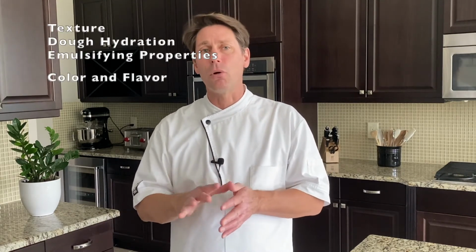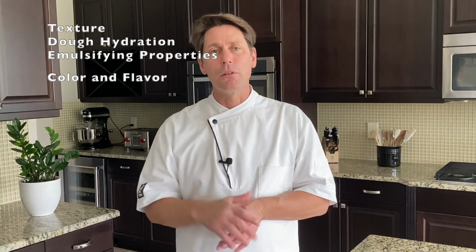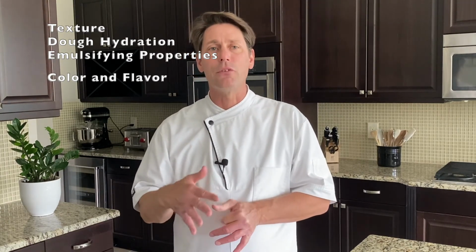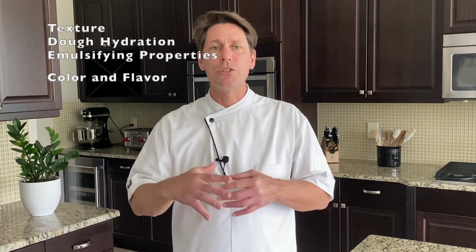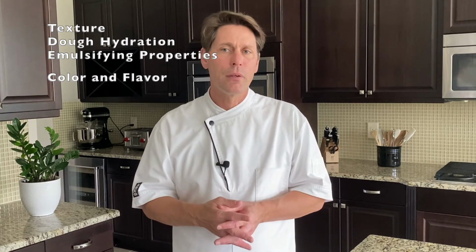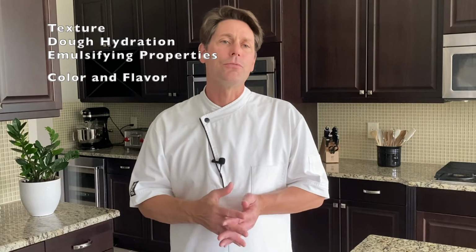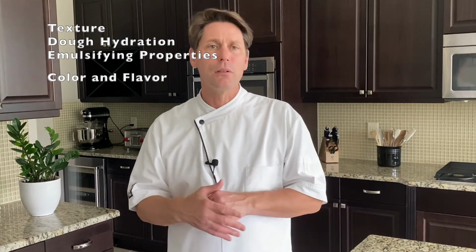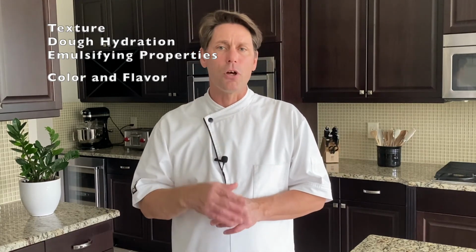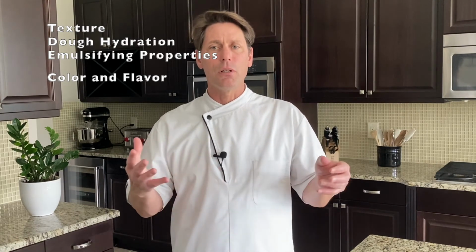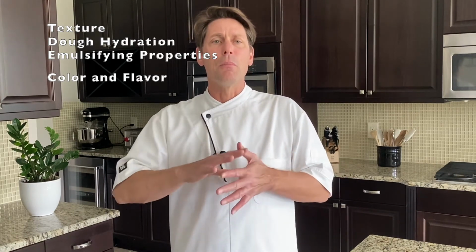Right, now we have eggs. Eggs, again, is going to be a major contributor to texture and mouthfeel. It actually is also going to be a part of the dough hydration. So we will give a little consideration as to how many eggs, and its, let's say, moisture or viscosity contribution. It's going to change the texture of the final product significantly, better mouthfeel, a little bit softer. And overall, it's an emulsifying property.